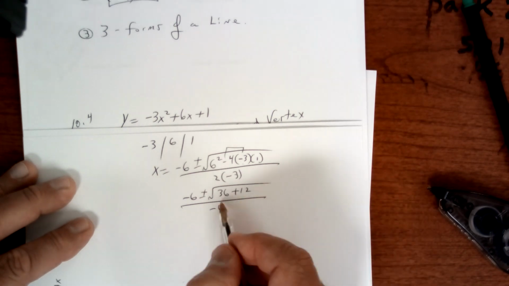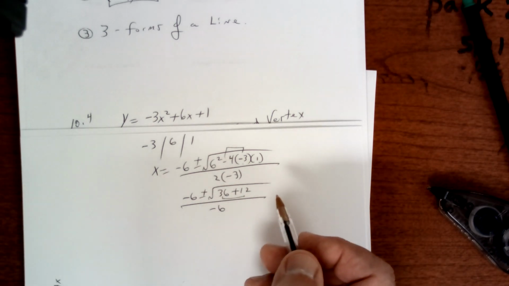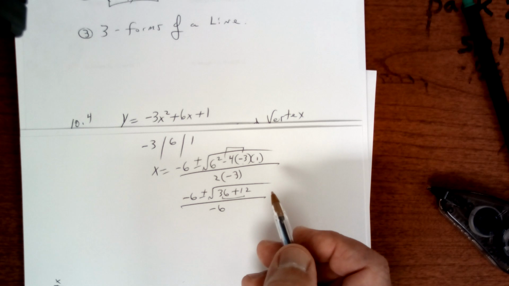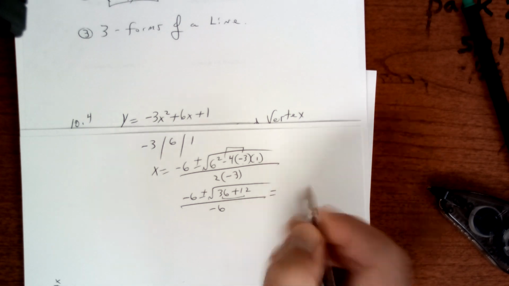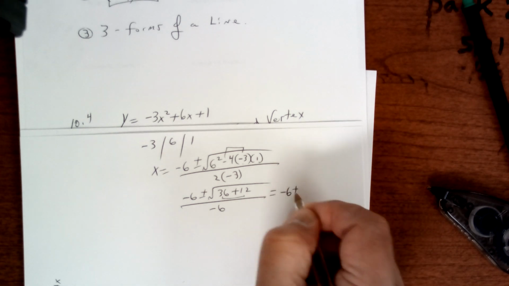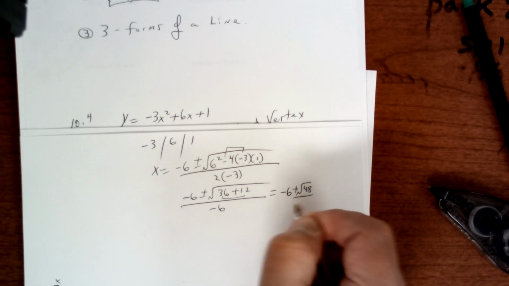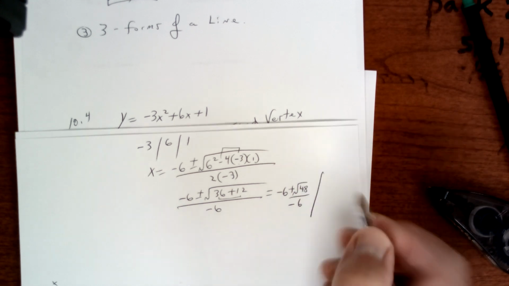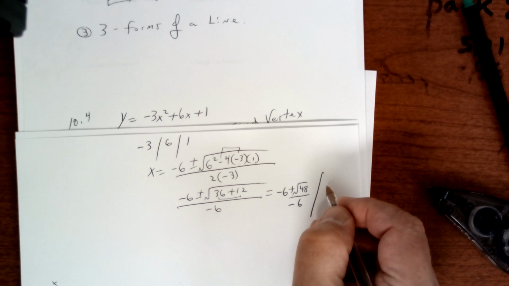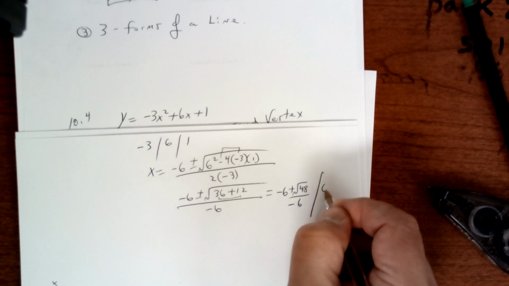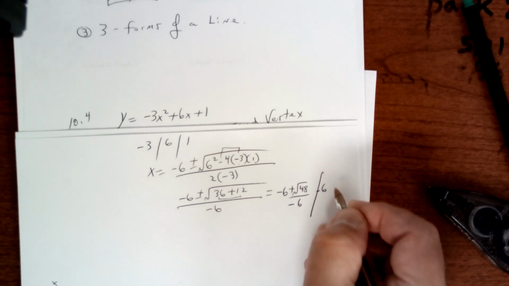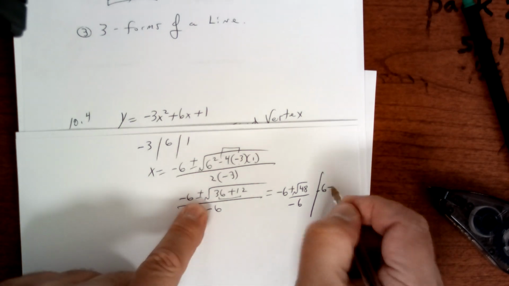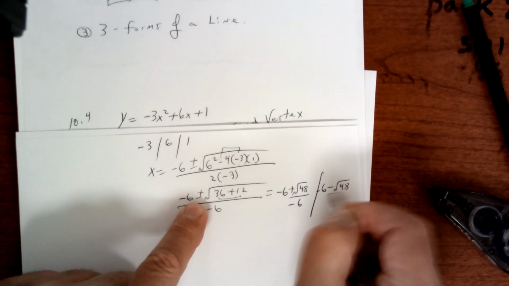This right here gives you, what does it give you? 48. So you're going to have negative 6 plus the square root of 48 divided by negative 6. And then you're going to have negative 6 minus the square root of 48, all divided by negative 6.